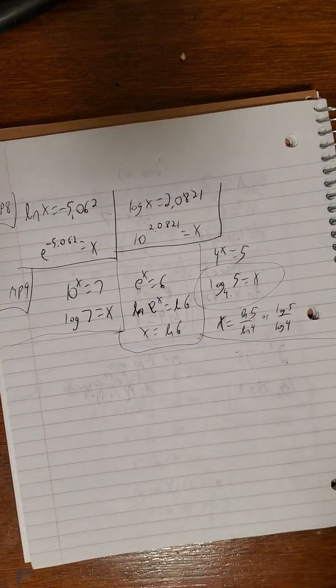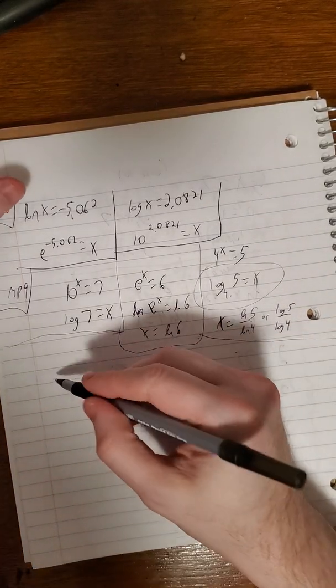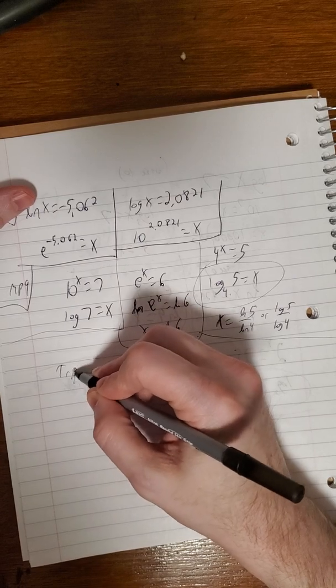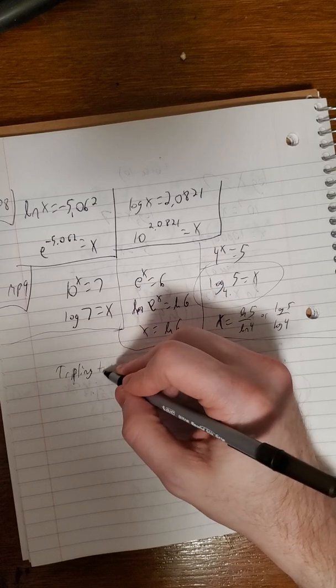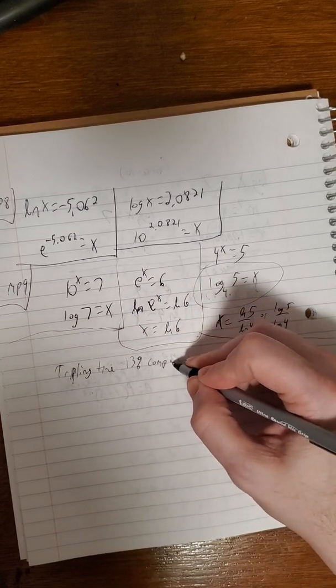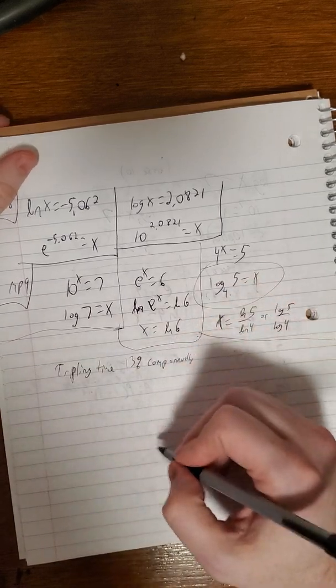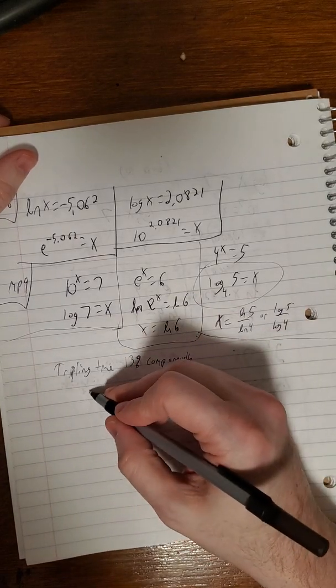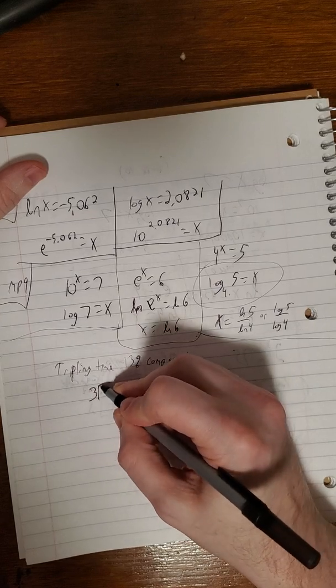And then on the 10th, we're doing the tripling time. We're looking at 13% compounded annually. So if we're tripling our initial investment, our new amount would be 3p.